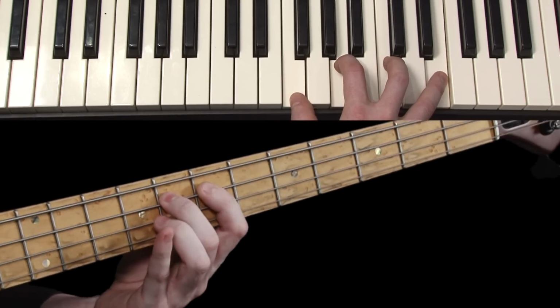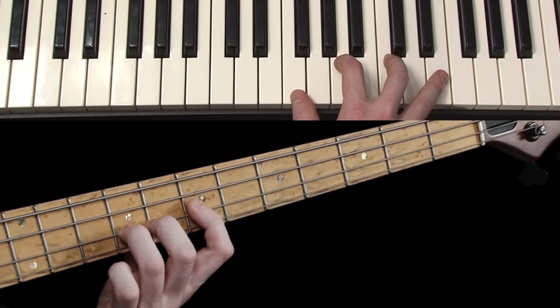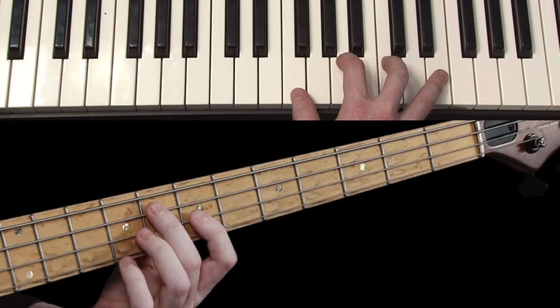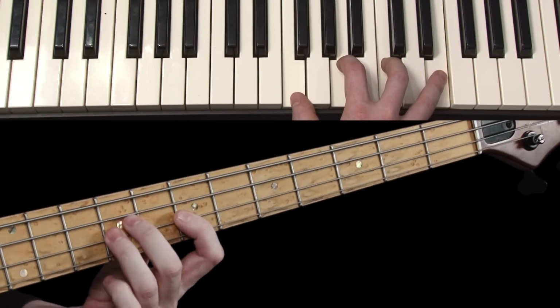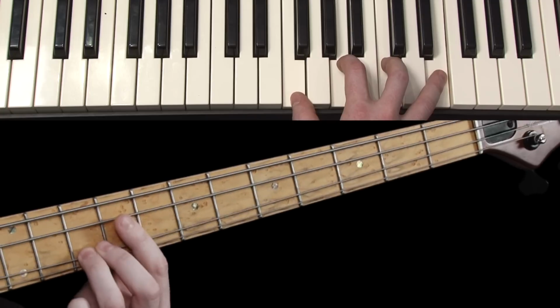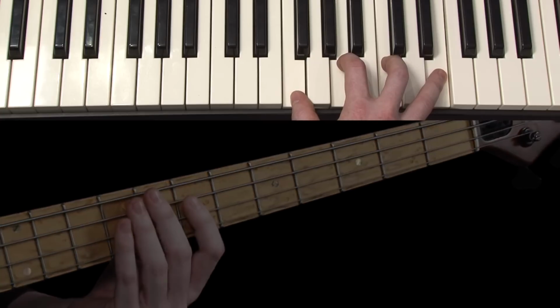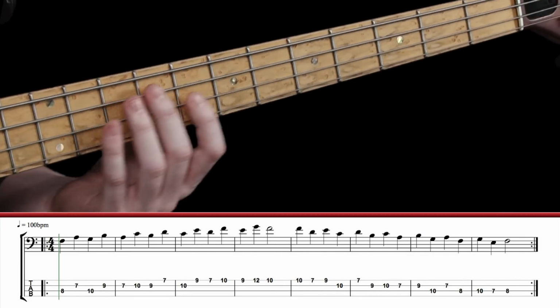As you play through this exercise, notice how the raising of the fourth note gives Lydian a sound and character all of its own when played against its corresponding chord. I like to think of the sound of Lydian as the start of a very popular cartoon theme tune, but I'll leave you to work out which one. Okay, ready? 1, 2, 3, 4.